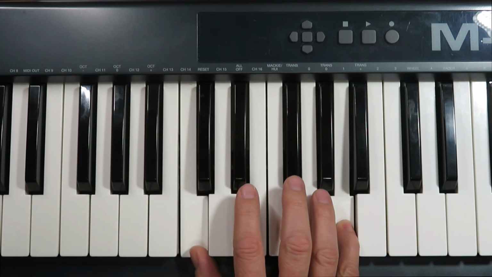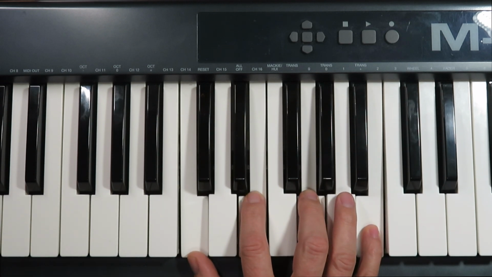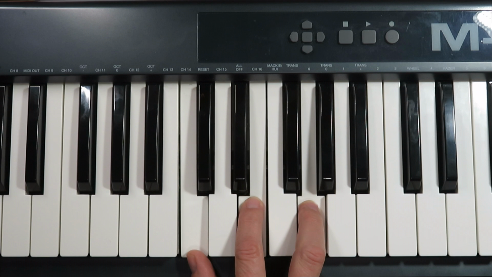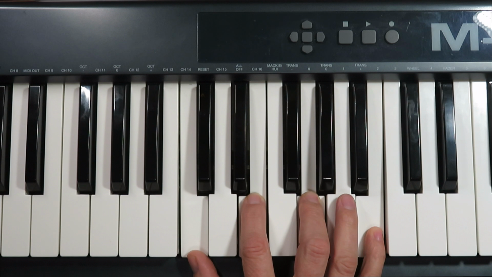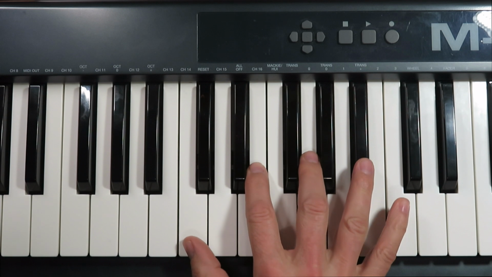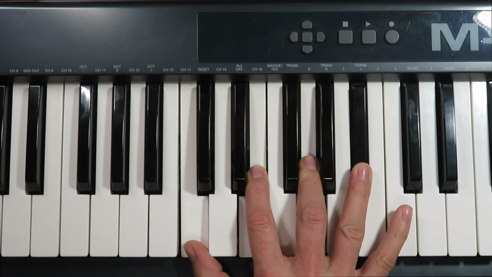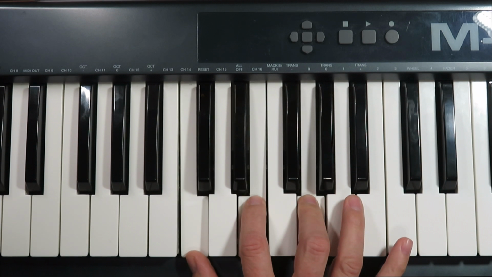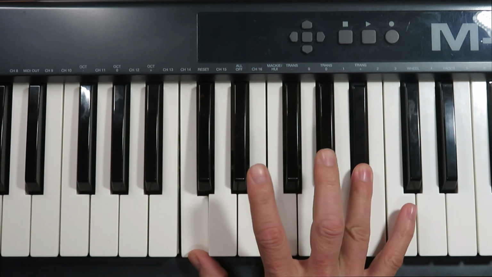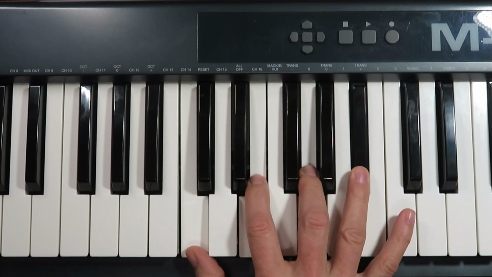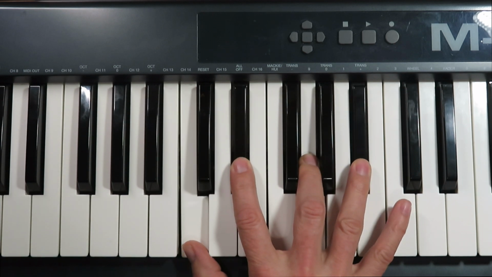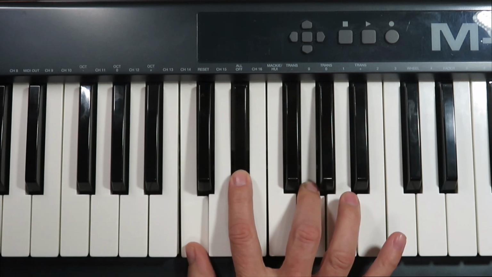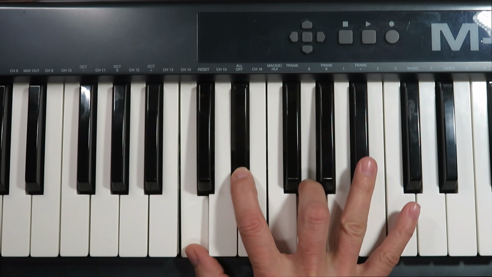Okay? So, C major 7th has a major triad with the major 7th on top. C major minor 7th, or dominant 7th, has a major triad and a minor 7th on top. Okay. C minor 7th has a minor triad and a minor 7th on top.